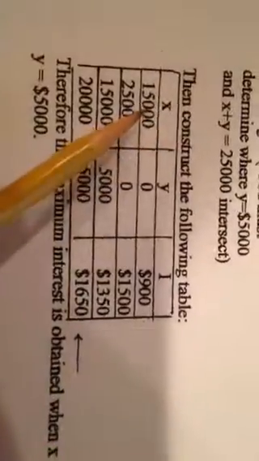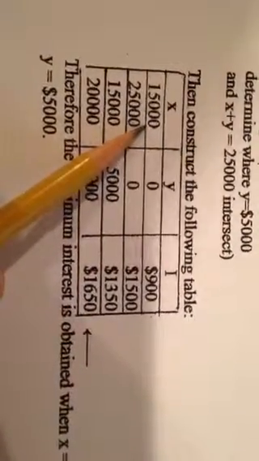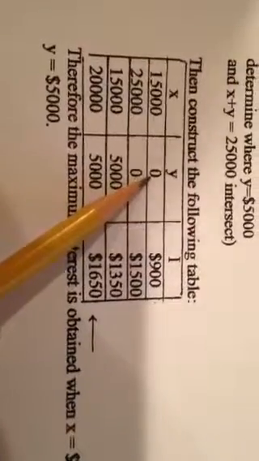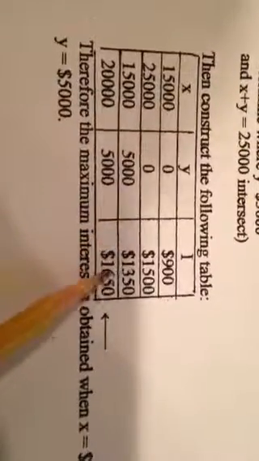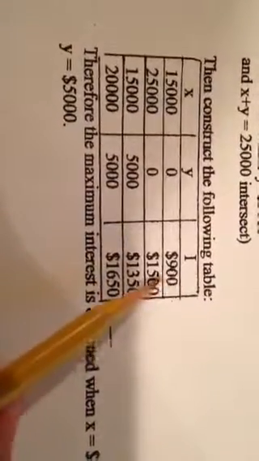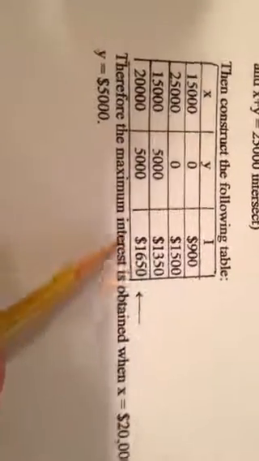So it's 0.06 times 25,000 plus 0.09 times 0, and that would give you an interest of 0.06 times 25,000 is 1,500. And so I've got the table here with all the points. So if you invested 15,000 at the 6% and 0 at the 9%, you'd make that much money in interest, and we work it out for all of them, and we look at who gives us the highest amount of interest, and that's that guy there.